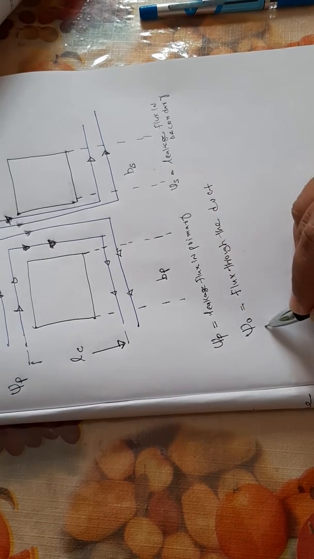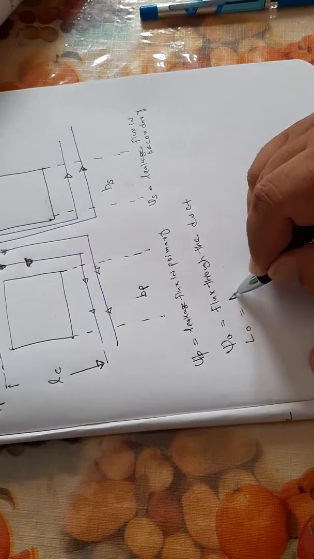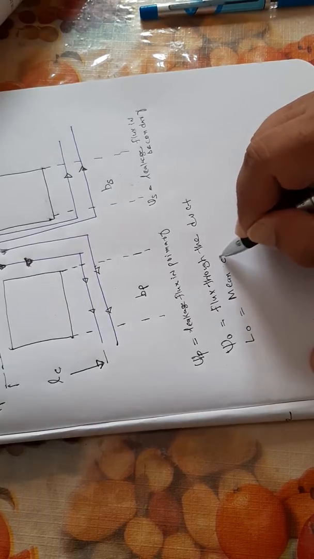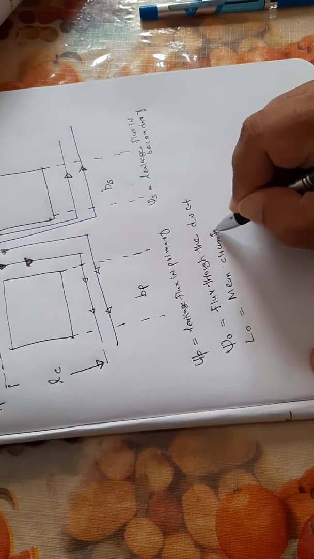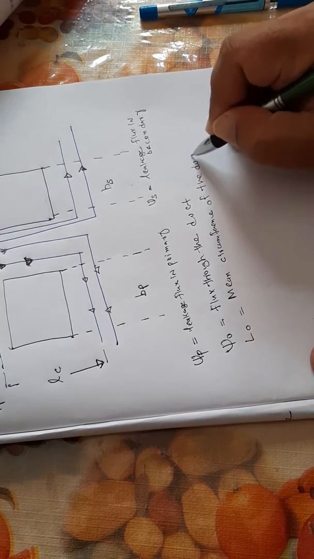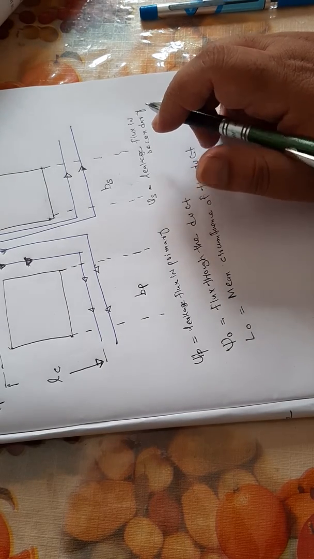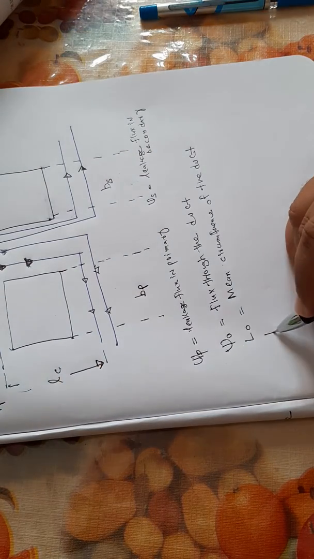Now L naught is the mean circumference of the duct, and you have LC, which I have drawn here. You can see it's the axial length.